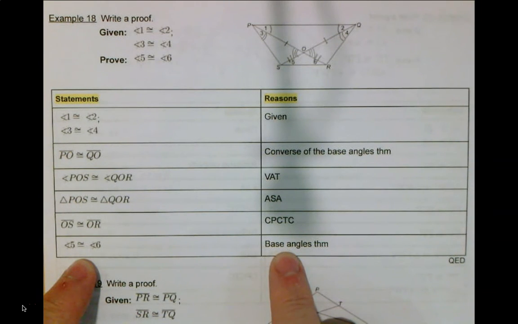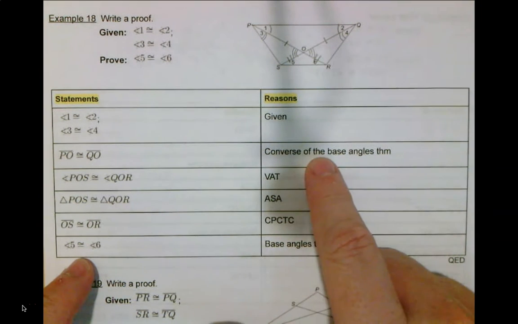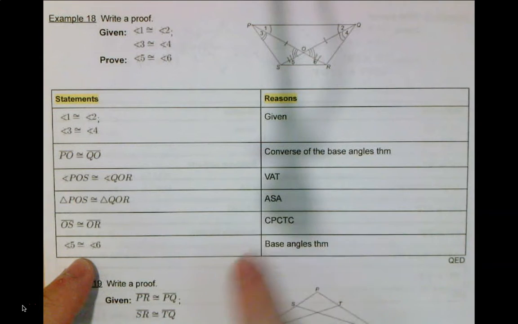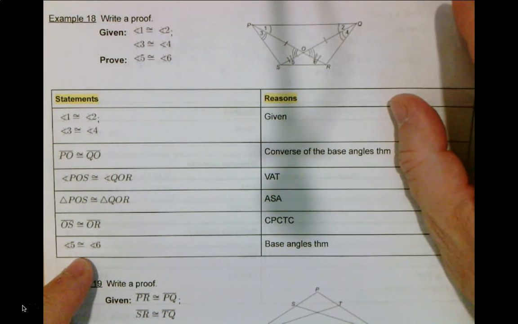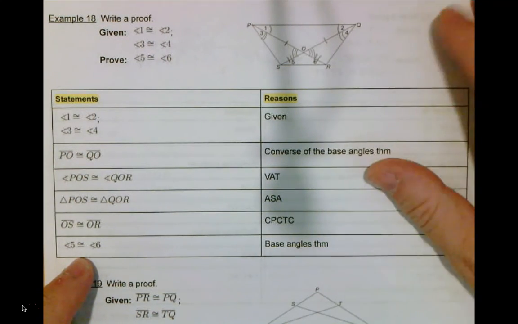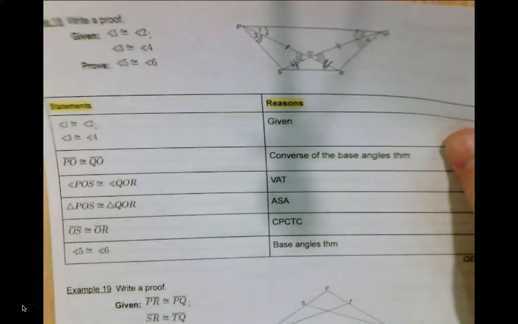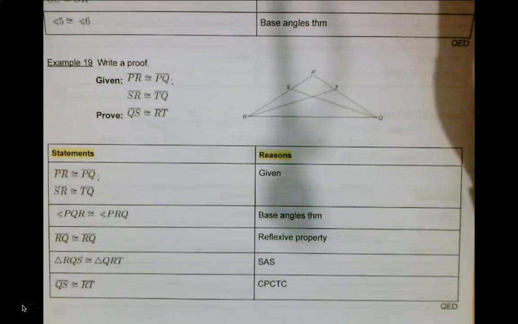It's a pretty neat proof because we use the converse of the base angles theorem, the vertical angles theorem, angle side angle, CPCTC, and the base angles theorem again. Not the converse, but the original. It's an interesting little proof there. Example 19.